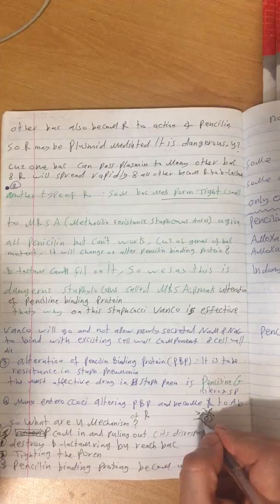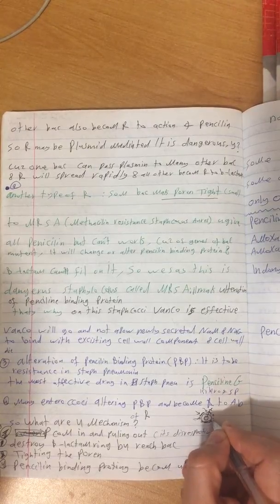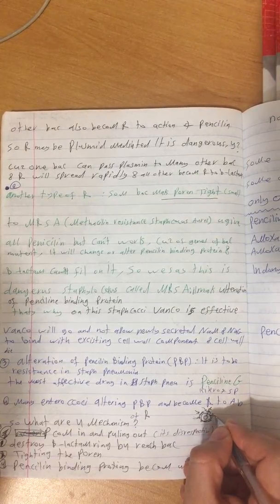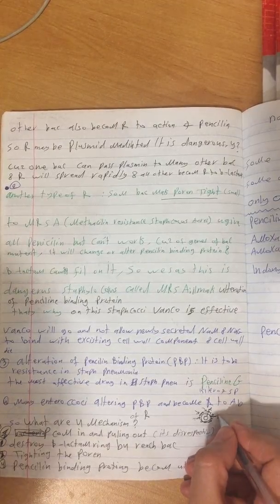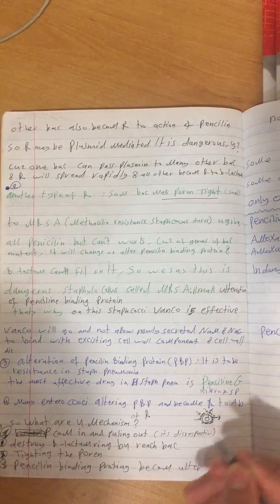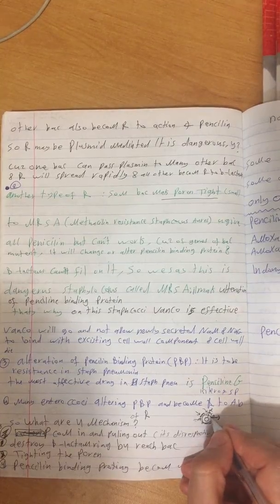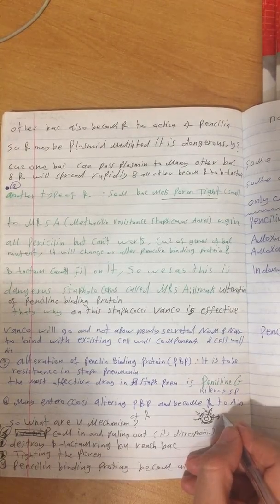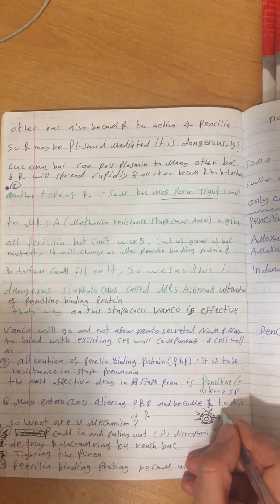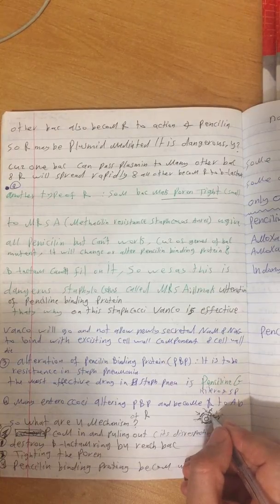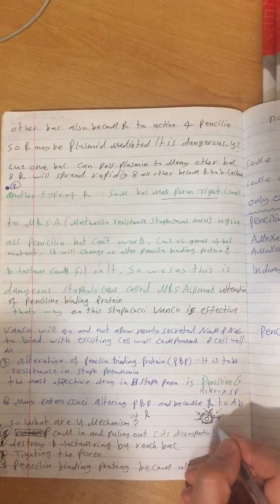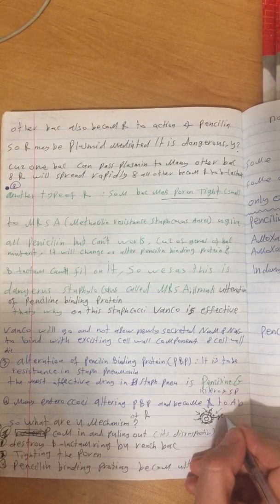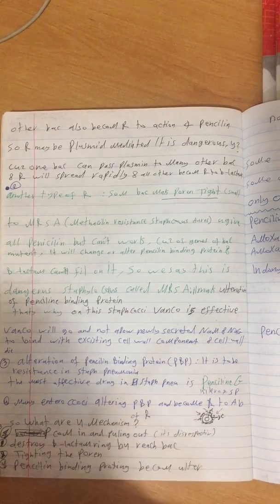In some other cases, for example, here we have penicillin binding protein, but the penicillin binding protein becomes altered. The alteration makes the penicillin binding protein a bigger molecule, and when penicillin comes, it cannot bind to the penicillin binding protein and won't have an effect on the bacteria. In this case we will give what? We will give vancomycin.